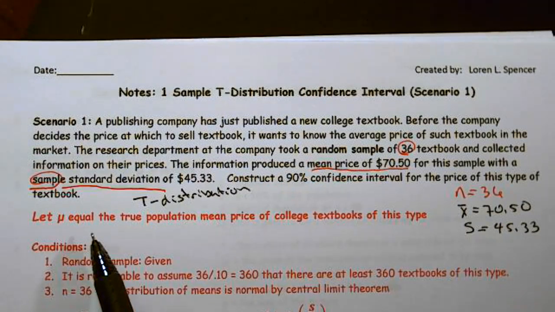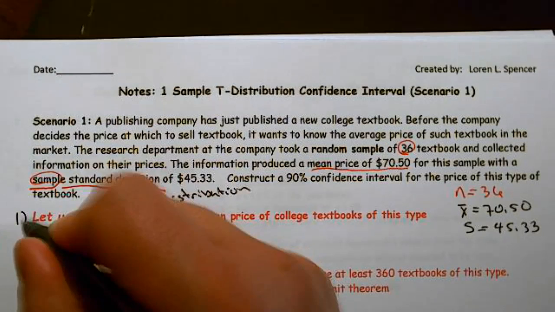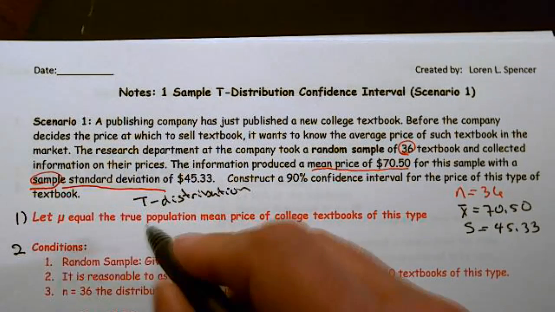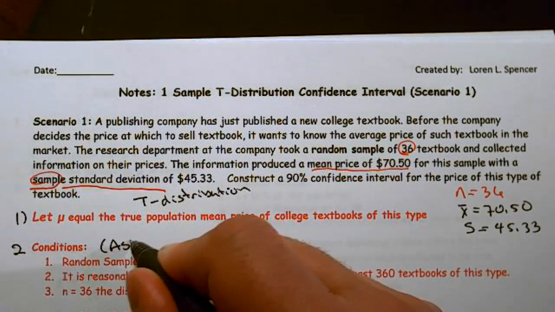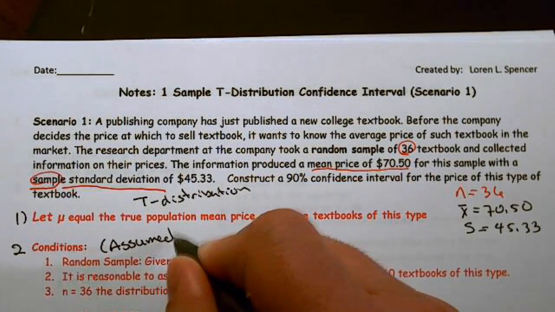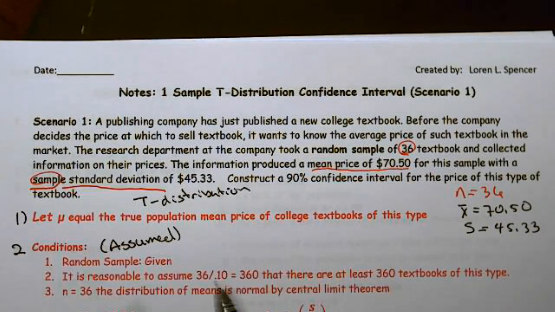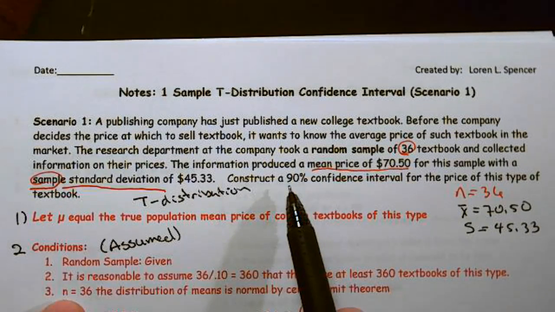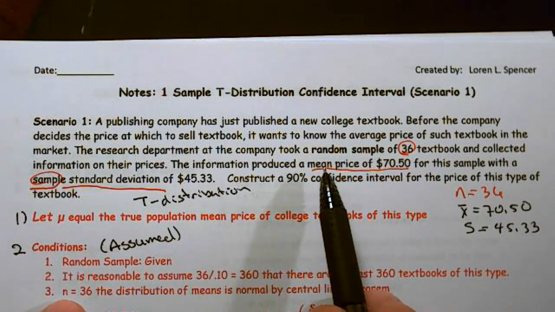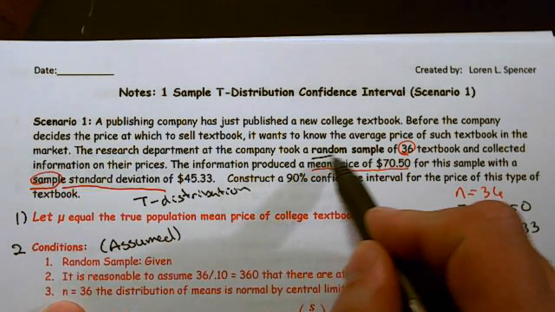So the very first thing on the recipe card said define our parameter. So let mu equal the true population mean price of college textbooks. All right, so this would be number 1. Number 2 is the conditions. Now we're just going to say that they're assumed, but in this particular case, they told me that they had a random sample. Where did it say that? It took a random sample.